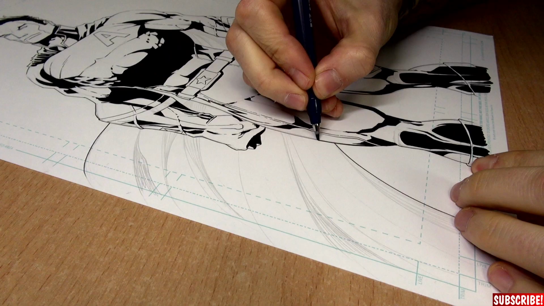Okay, so now I will use this one for the line weight, and I will also start the cross-hatching process. Let's go!